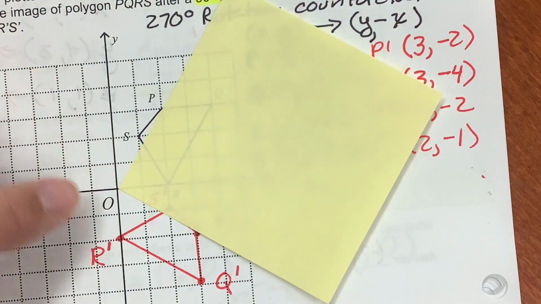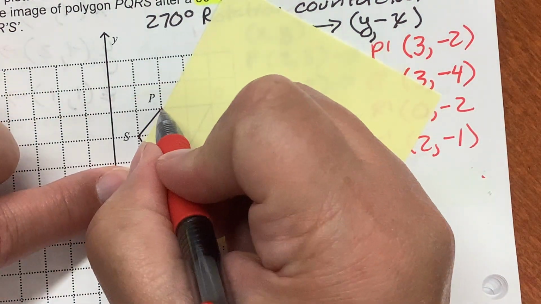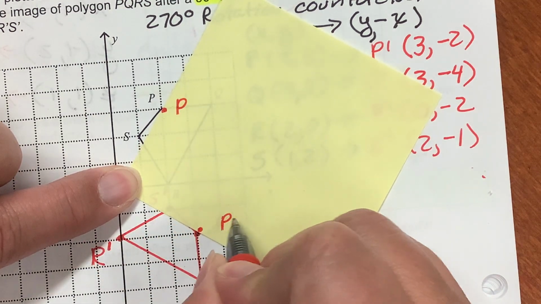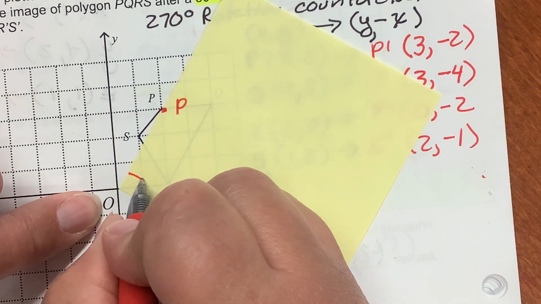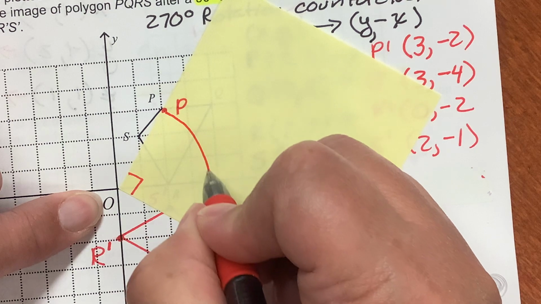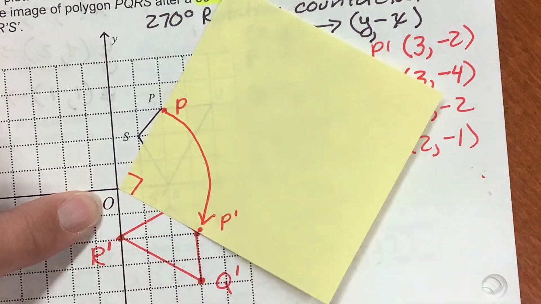Here's P, and here is P prime, and there's a 90-degree difference, and it rotated clockwise that way.